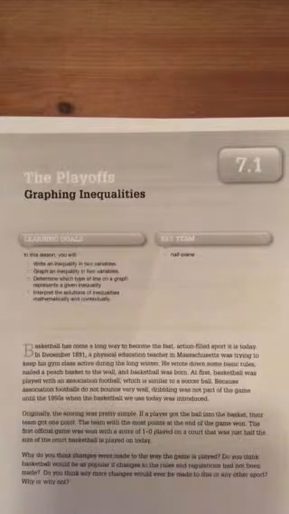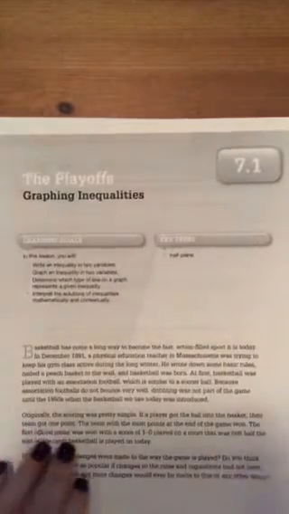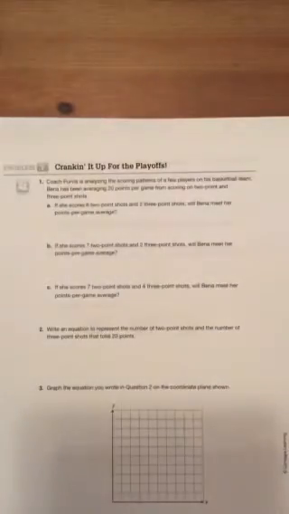So with graphing inequalities, it's much like graphing a line. We have to do the same things. We have to solve for y, know the slope, know the y-intercept. It's just that a couple different things will change. So I'm going to walk you through all of that. So go ahead and turn to page 476, which is my next page.